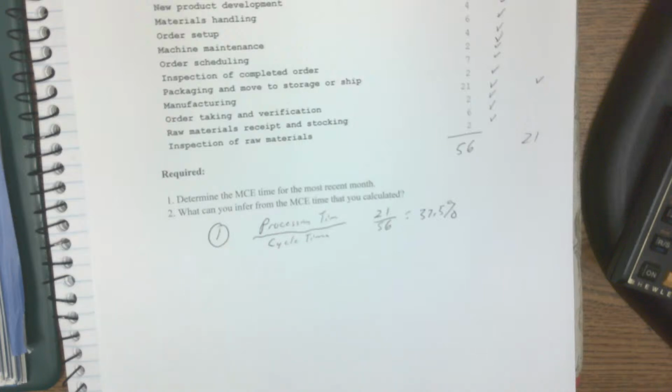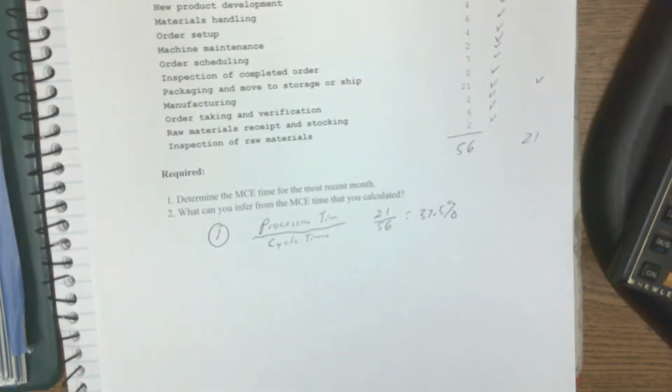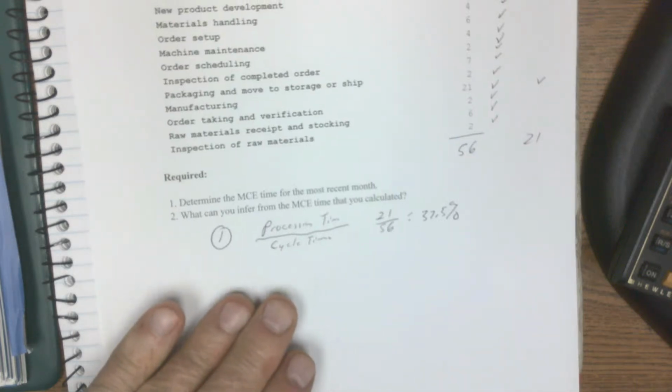Well, we've improved a little bit, but we still have a ways to go to be world class. And the way you do these sorts of things is you benchmark against other companies. This stuff can be found in trade journals and that kind of thing. But that's manufacturing cycle efficiency.